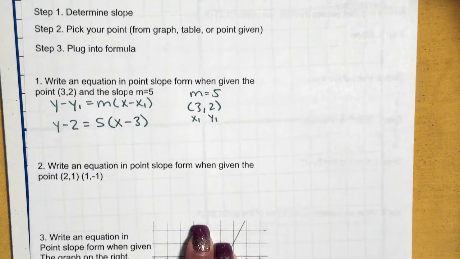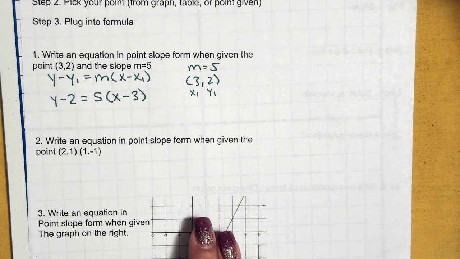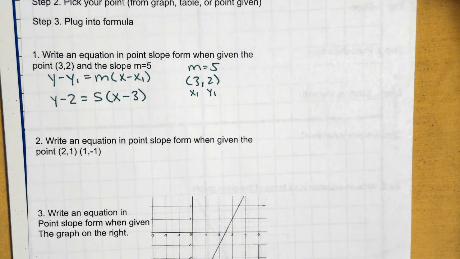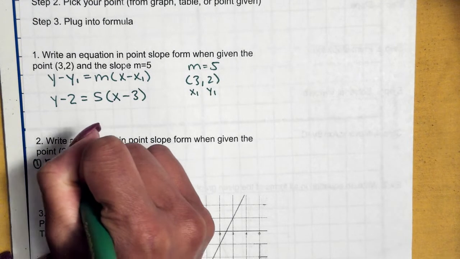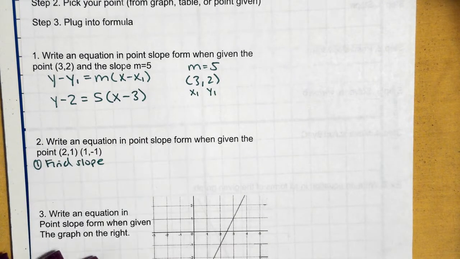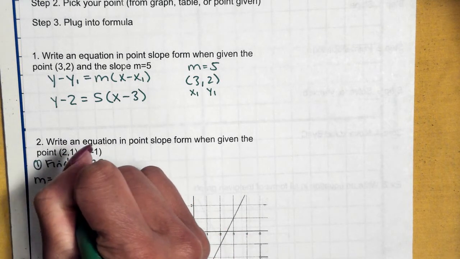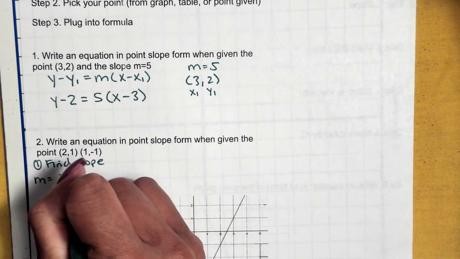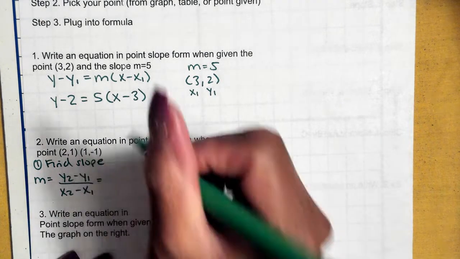Our second example, it says write an equation in point slope form when given 2 points. So I have point 2, 1 and point 1, negative 1. And the first thing you have to do is find the slope. We have to find out what m is. So that's our first step here, is to find the slope. Okay, so with 2 points given, I can use slope formula. And we know slope formula is m equals y2 minus y1 all over x2 minus x1. And from there, I can plug in my given points.